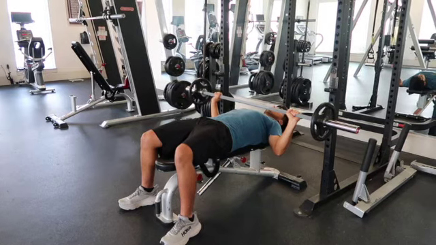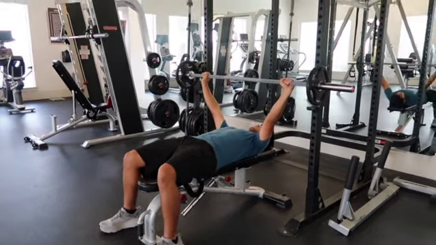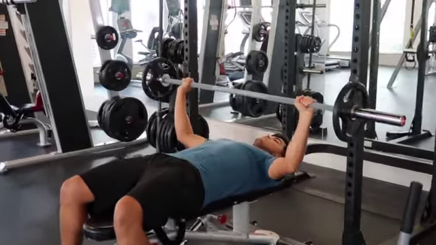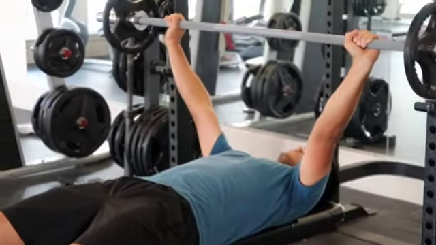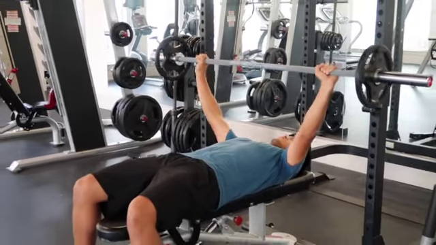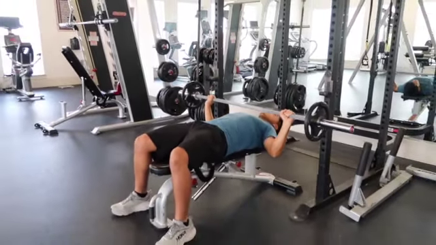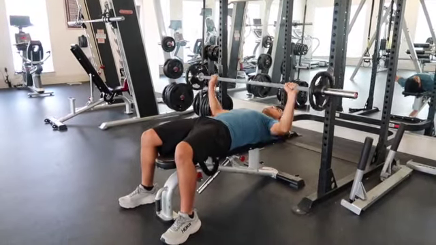You want to do the same thing as you did for the first two variations, slow controlled movements, especially on these. And for this one, if you do want to get proper form, you could load it a lot less, so you could perform it with proper form.